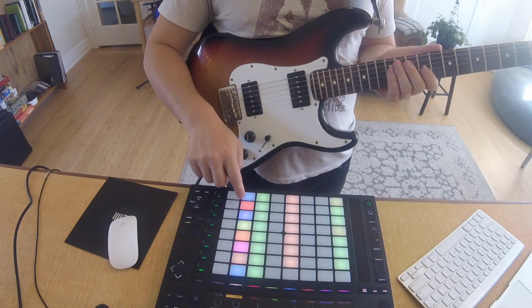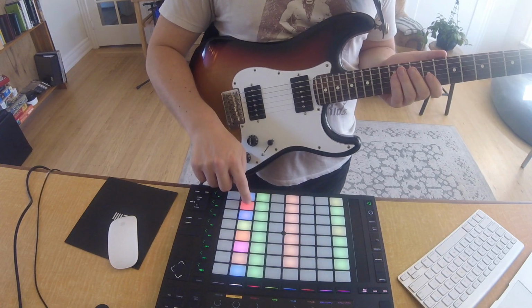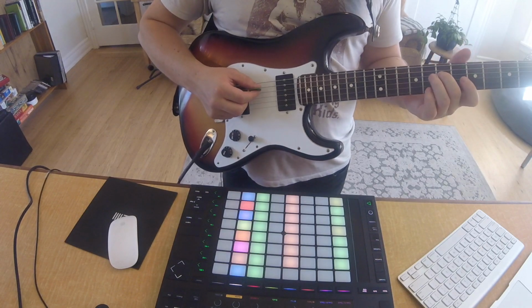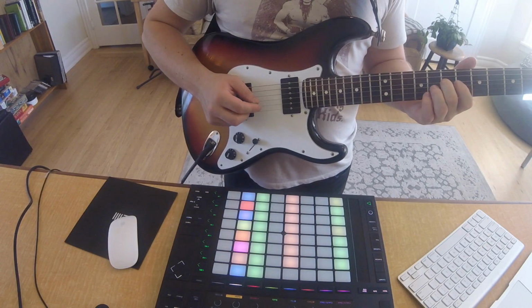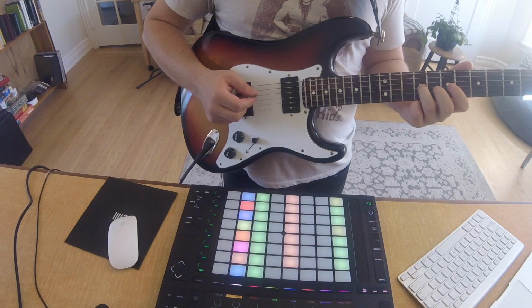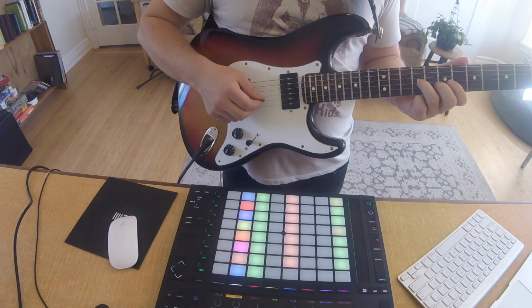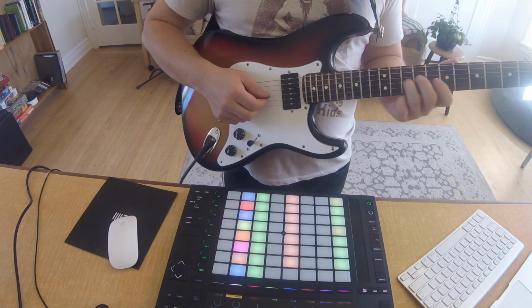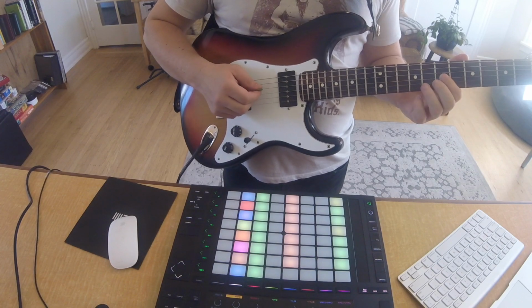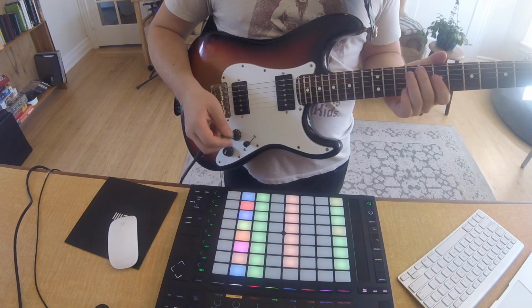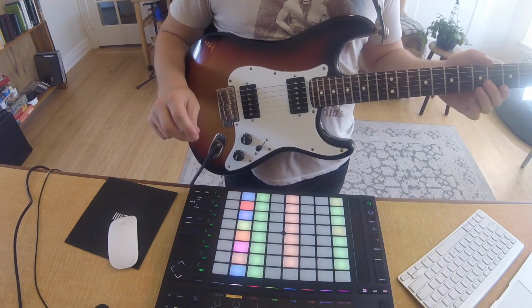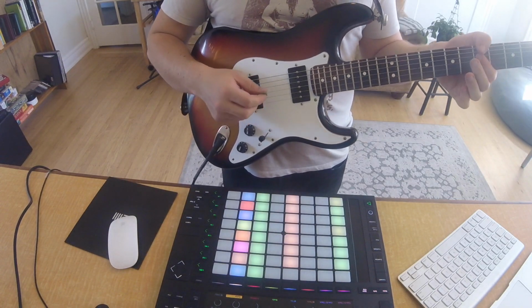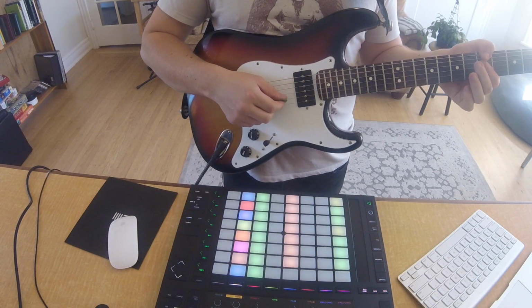Below that, we have a lead sound. It's similar to the metal sound, but intended to be used for solos. And lastly, we have this Delay Magic, which is just a lot of very, very complicated delays.